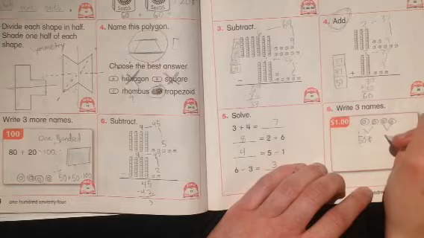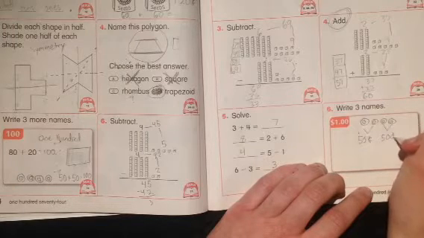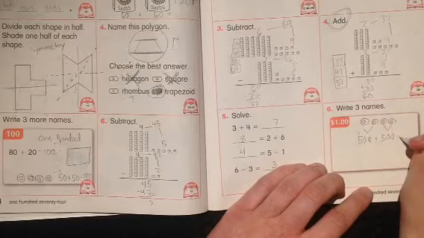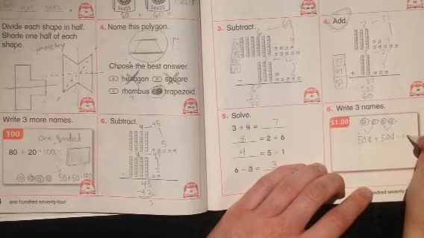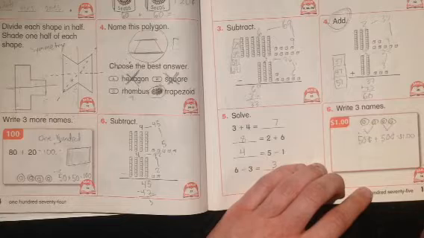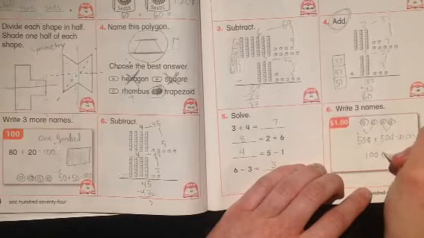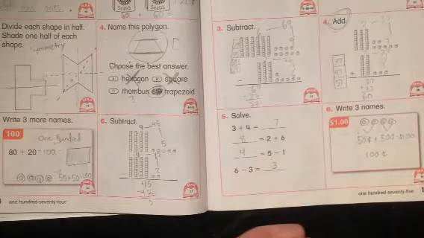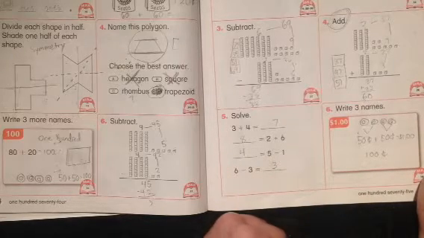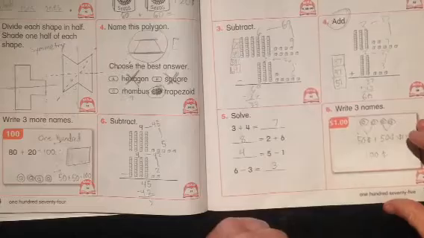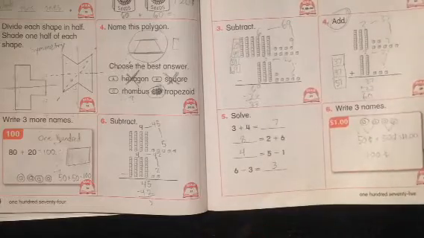If I have 2 quarters, I have 50 cents. We add them together. 50 cents plus 50 cents equals 100 cents, which equals $1. If you wanted to, you could write it like this, 100 cents as well. Okay? So, we just wrote 3 different names for $1.